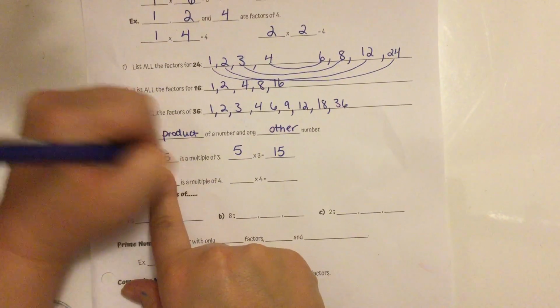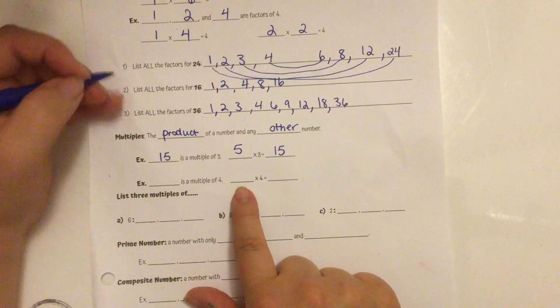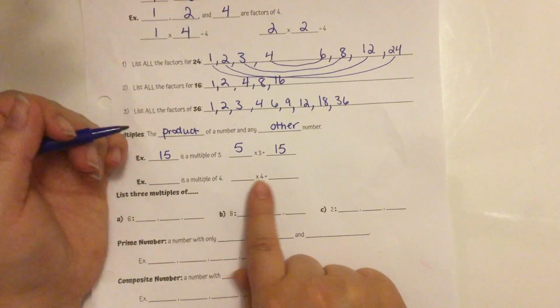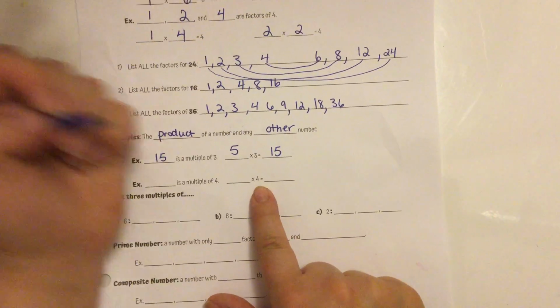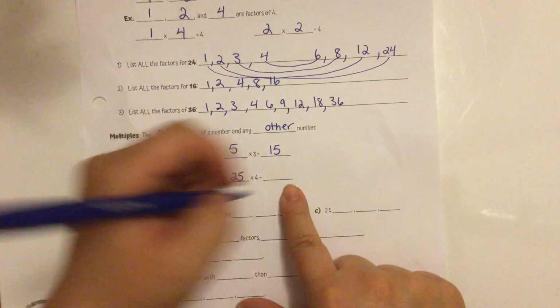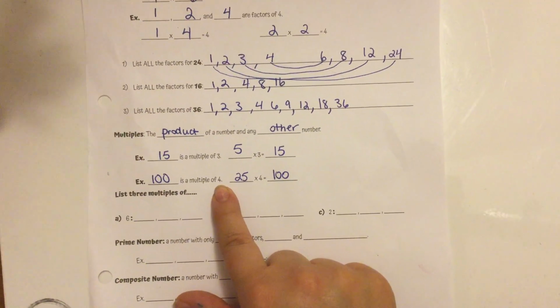Therefore, 15 is a multiple of 3. For the next one, I could take 4 times any number. I'm going to take 4 times 25. 4 times 25 equals 100, which means that 100 is a multiple of 4.